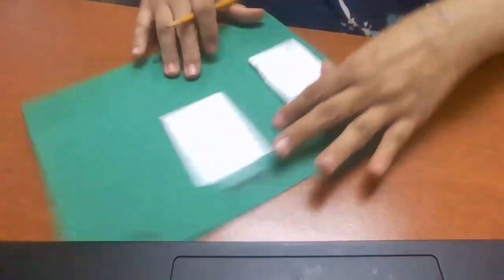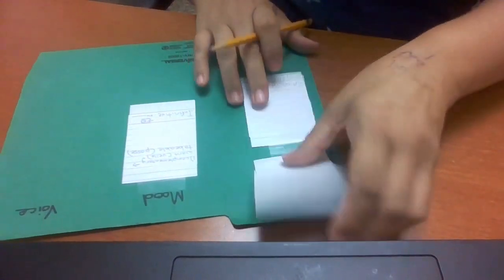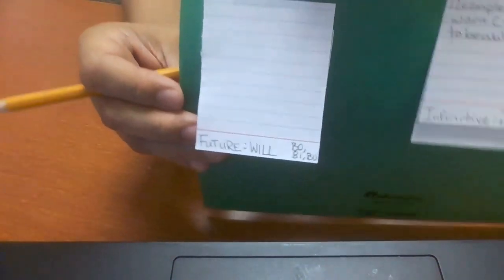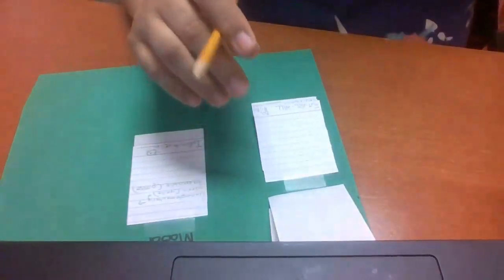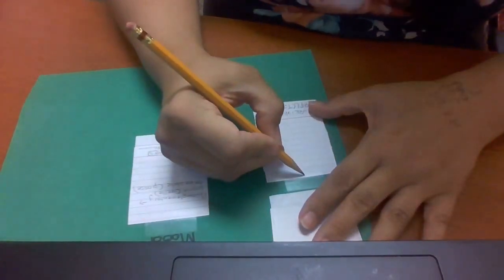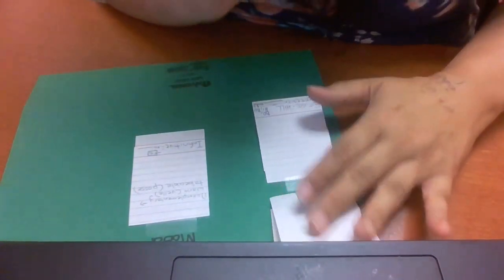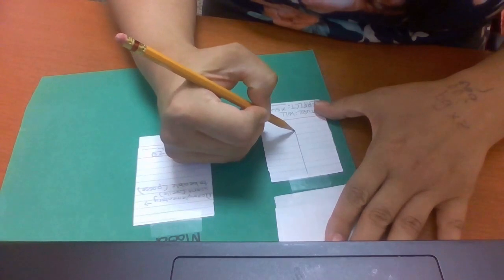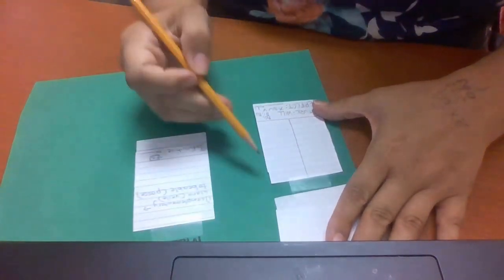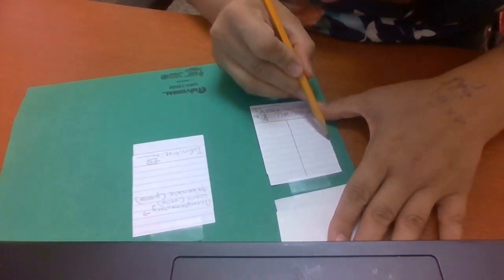Now, once you've written that down, I want you to flip up so that now we're working with the future tense note card. Blue, okay? Future tense note card. What you are going to do is you are going to divide this into 4 quadrants, okay? So, as you guys know, I never have a ruler on hand. So I am going to make a straight line down. That's pretty straight. And then a line across the middle.